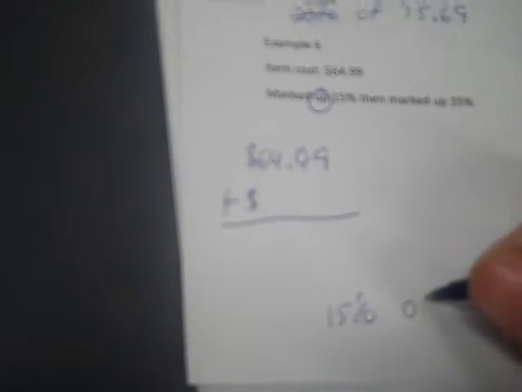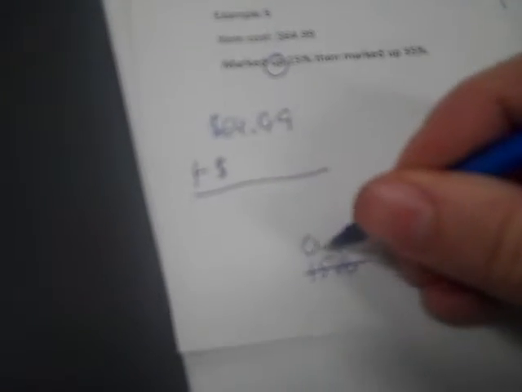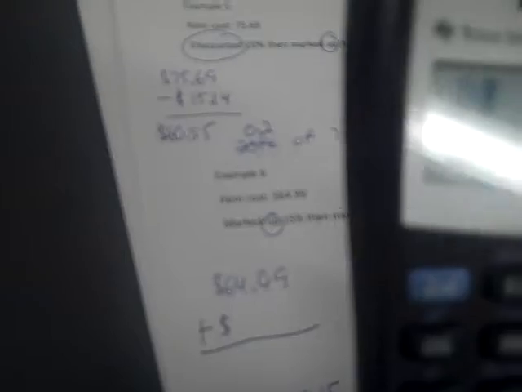Okay, next one. Item 64.99. And it's up 15. So up would be add. Okay. And we got to find 15% of 64.99. So I divide 15 by 100, 0.15. And then I multiply. 0.15 times 64.99 is $9.75. So 64.99 plus 9.75 is $74.74.